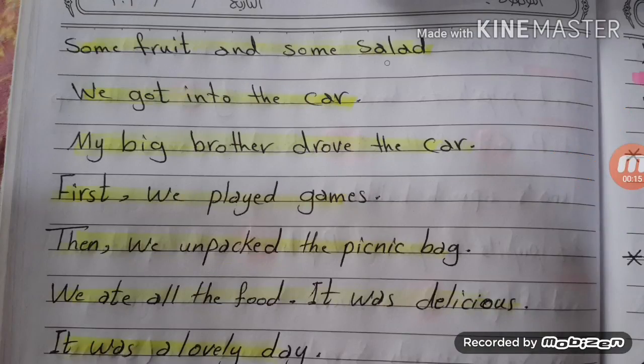بعض الفواكه وبعض السلطات. We got into the car. نحن دخلنا في السيارة. My big brother يعني أخي الكبير drove the car. ساق السيارة. First we played games. يعني أولا احنا لعبنا الألعاب. Then we unpacked the picnic bag. وبعد ذلك فتحنا حقيبة النزهة. We ate all the food. نحن أكلنا كل الطعام. It was delicious. إنه لذيذ. It was a lovely day.